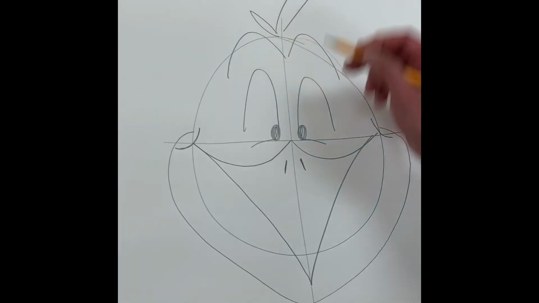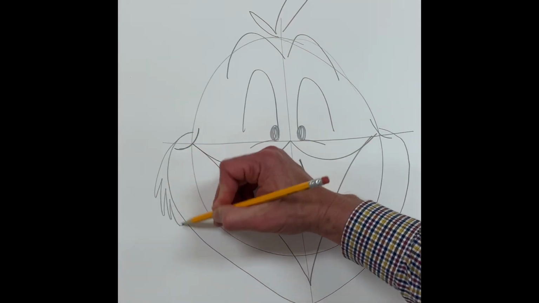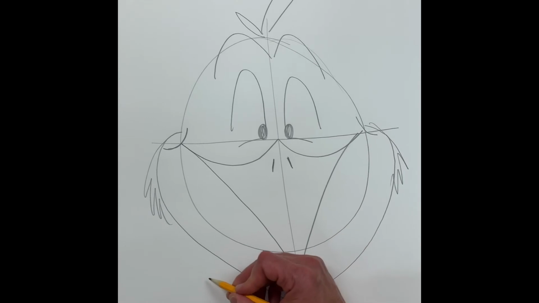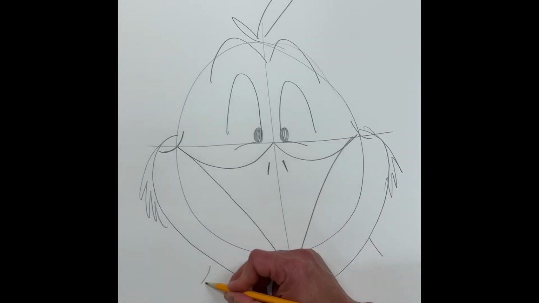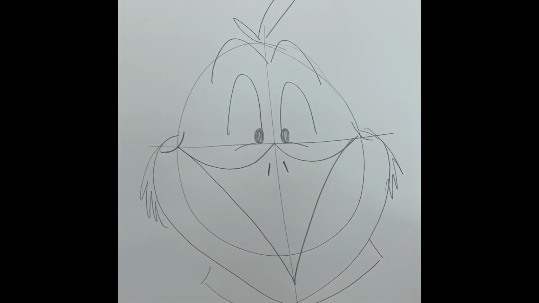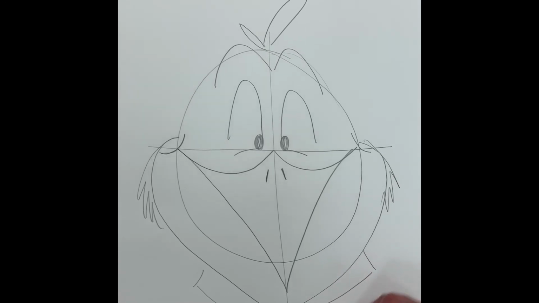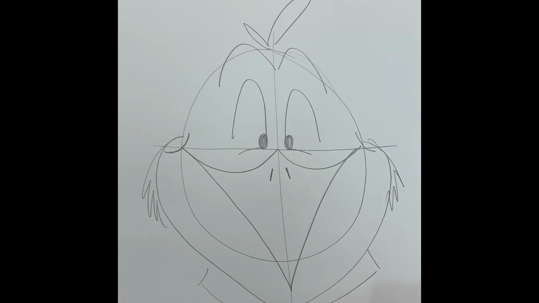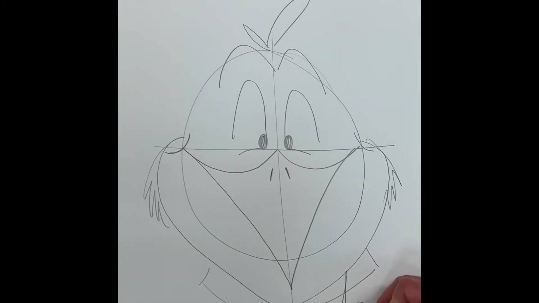Put a little feather up here. Put little feathers on the side. His neck. Close it up there. And there we have Galileo Galilei. And our last step, everyone, sign your name.